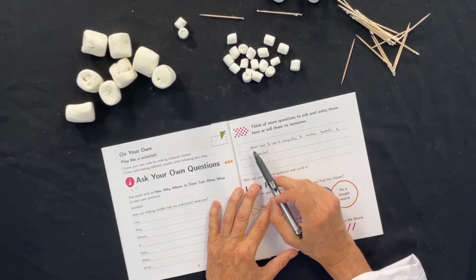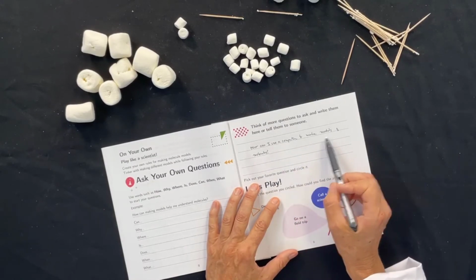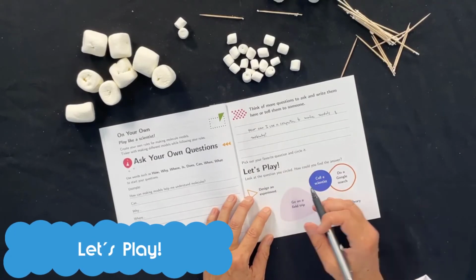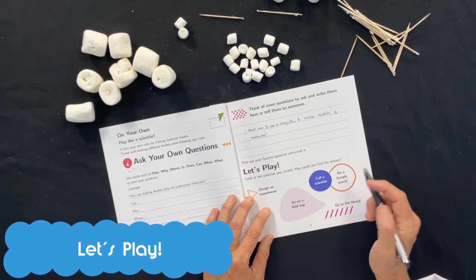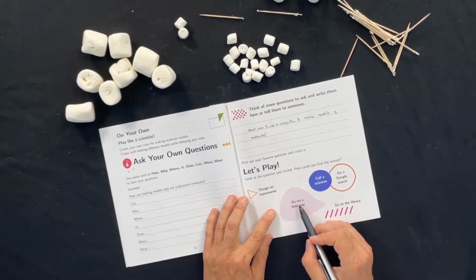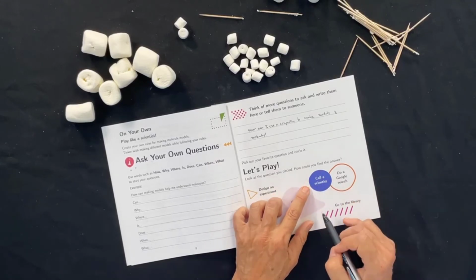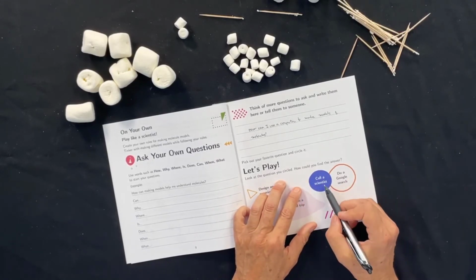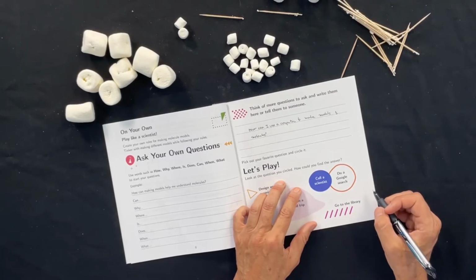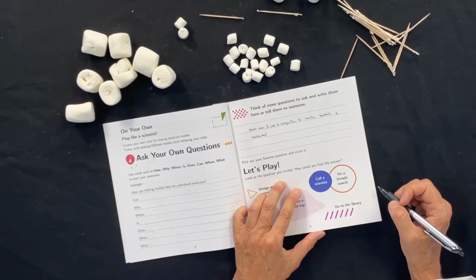Okay, so I wrote one of my questions down. How can I use a computer to make models of molecules? And the last section is let's play. So I'm going to try to answer this question, and there's different ways I could do that. I could design an experiment, I could go on a field trip, I could do a Google search, and I could call a scientist. And I'm actually going to call a scientist to help me answer this question. So join me in the next video as we talk to a scientist about how computers can make models of molecules.